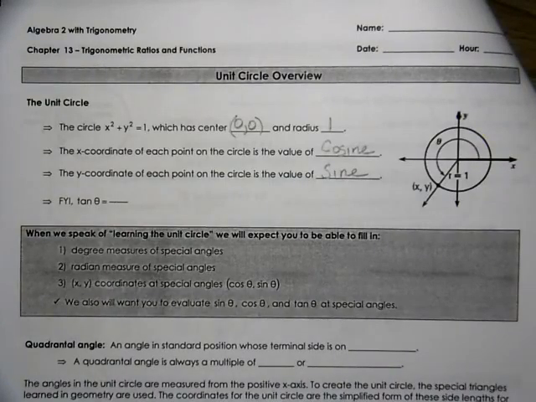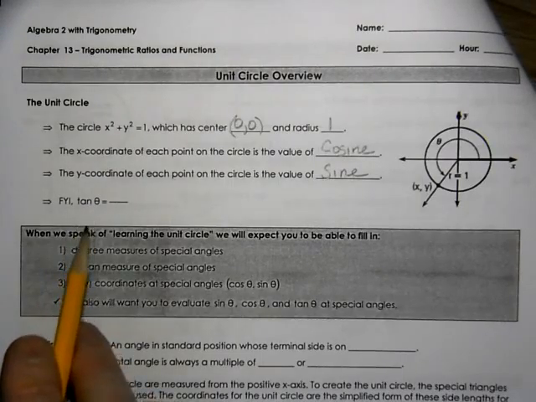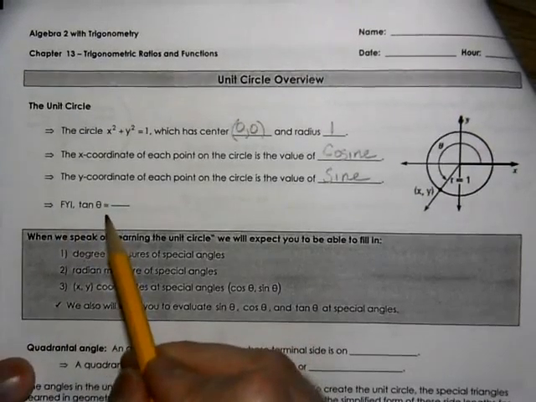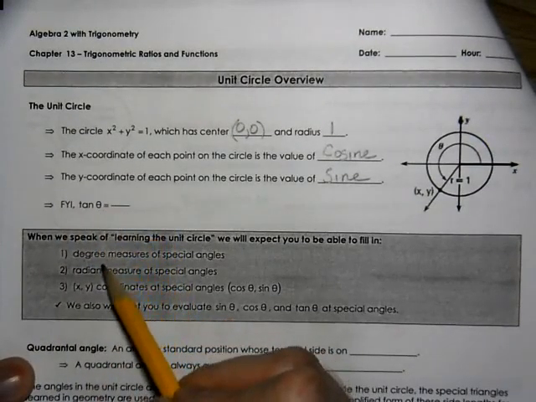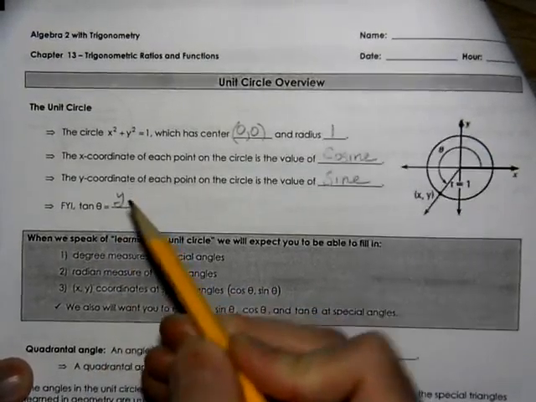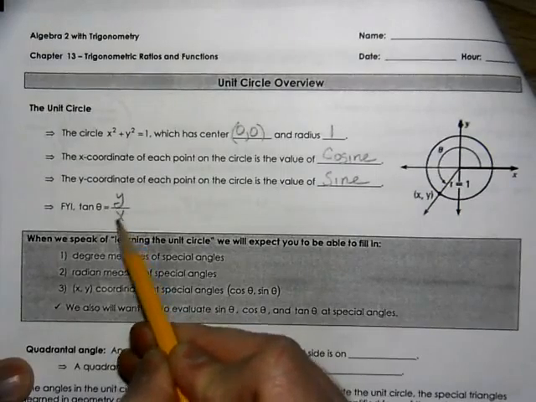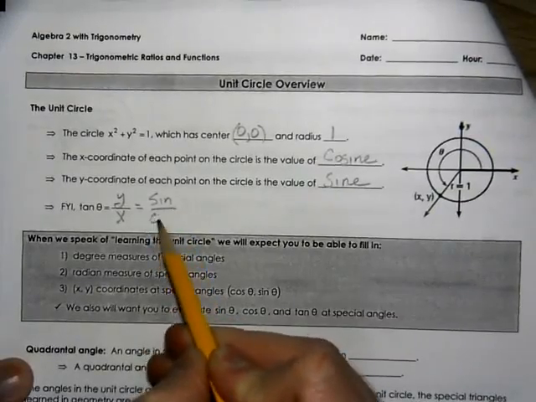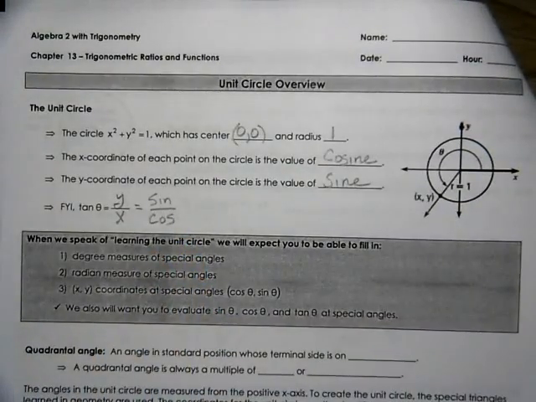When we calculate tangent of an angle, when we're talking about the unit circle or really any right triangle, we would be doing the opposite over the adjacent. And on the unit circle, the opposite are always the y values and the adjacent is always the x values. So you could call that sine over cosine. That's a trig identity that you will most definitely be using even in pre-calculus.